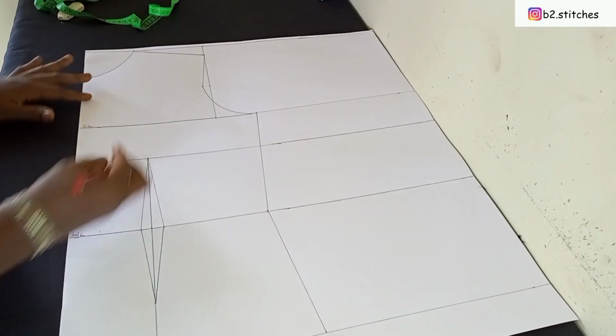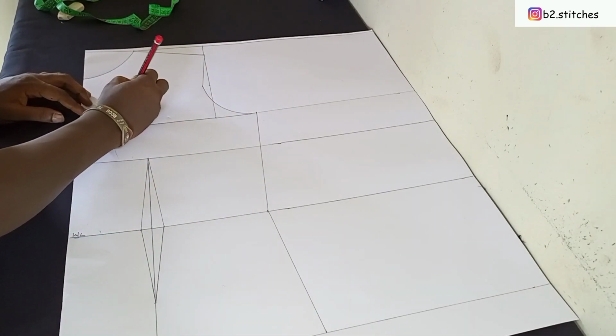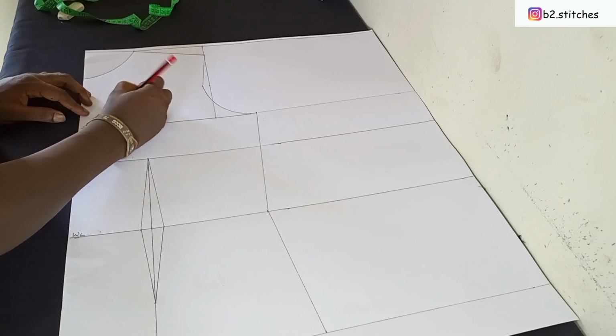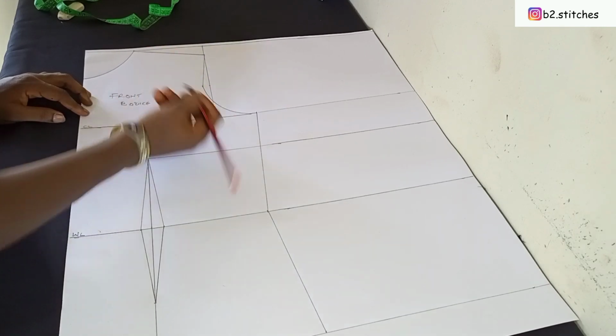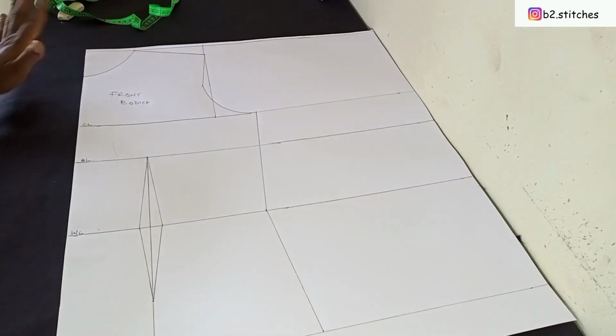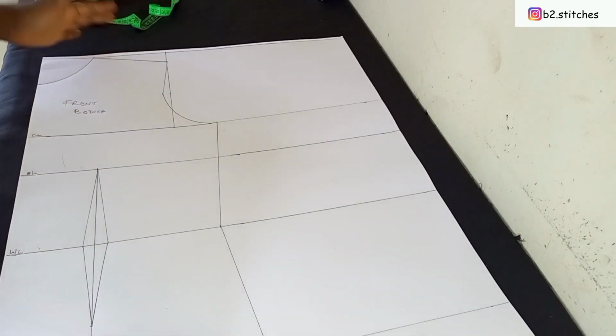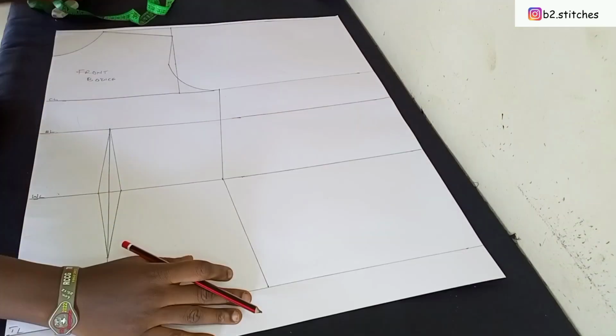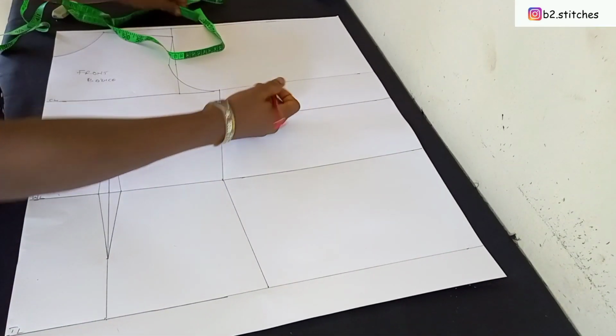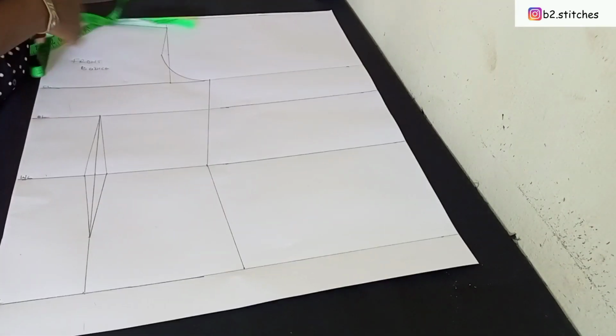This is the front pattern. You can see what we have there. Front pattern for the basic bodice. This is what we have. Okay, so now I'll be drafting the back bodice on the other side.